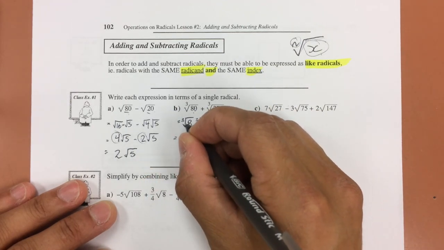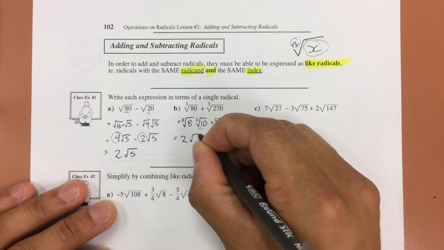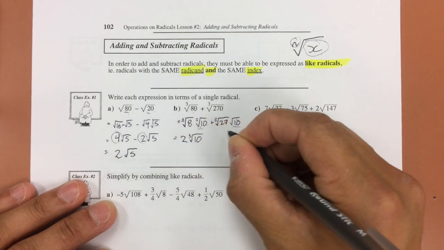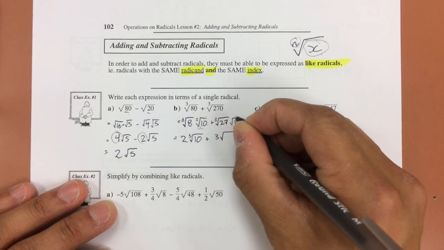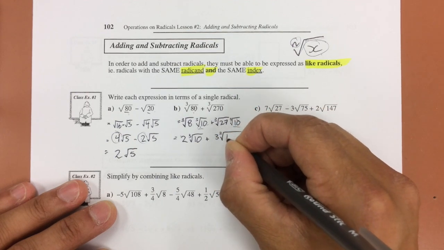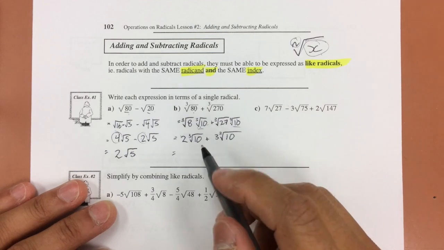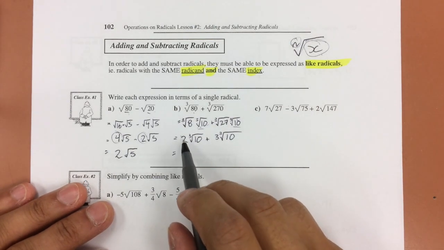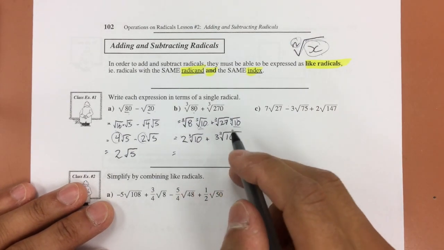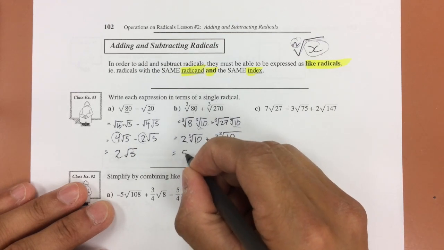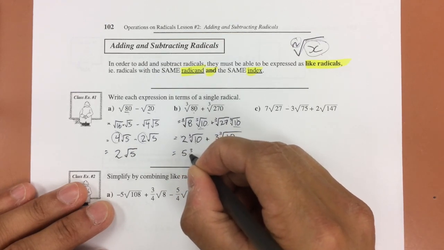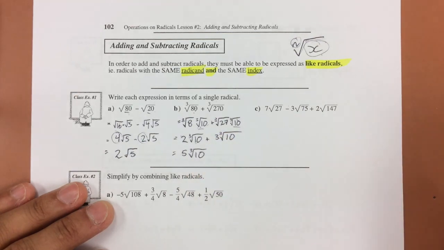So that's going to be the cube root of 8, which is 2, times the cube root of 10, plus the cube root of 27, which is 3, times the cube root of 10. Again, we add our coefficients plus our coefficients, and whatever the radicand is remains the same. So that becomes 5 times the cube root of 10.